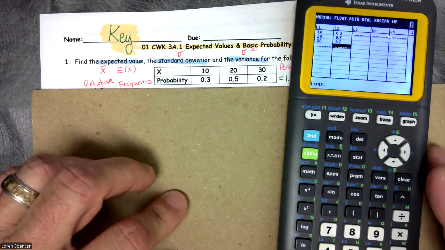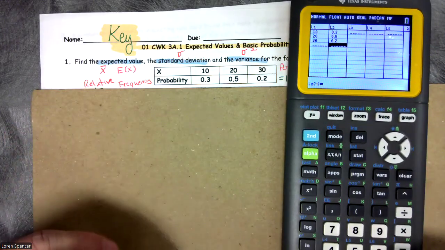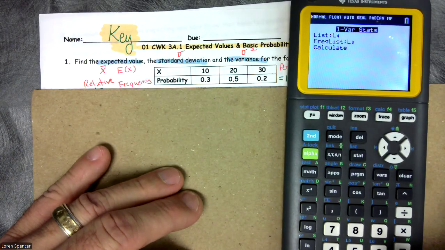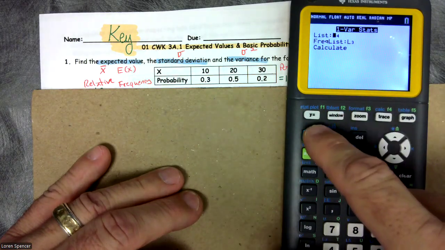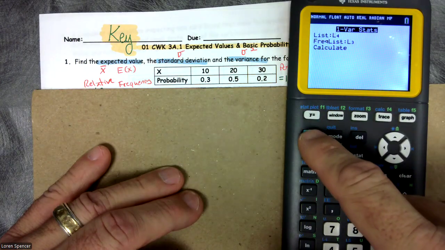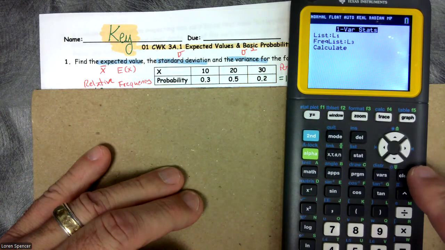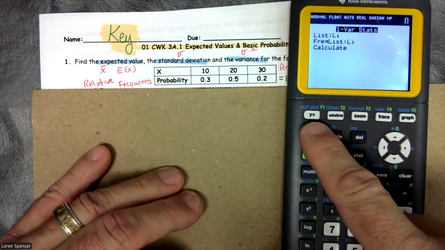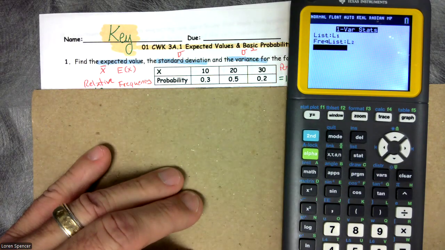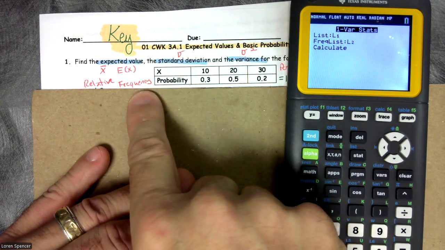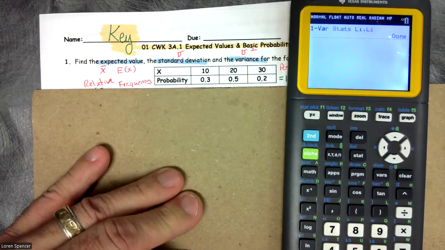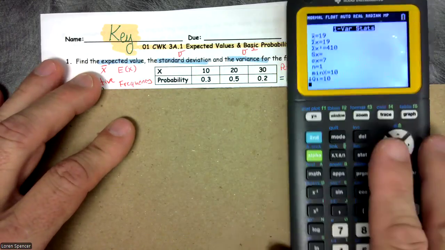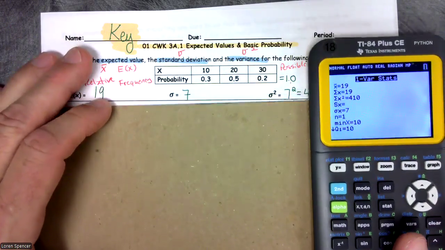All right. Once I have those in there, I can actually have the calculator do all the work. I can go Stat, Calc, One Variable Statistics, and it's asking for the list. The X list is L1, so blue 1. And my frequency, and I do need my frequency today, is blue 2. That's what we said here. That's your probability. Press Enter, and I get a bunch of information. Well, that X bar is 19. So the X bar is 19.